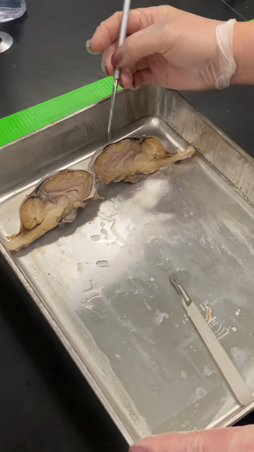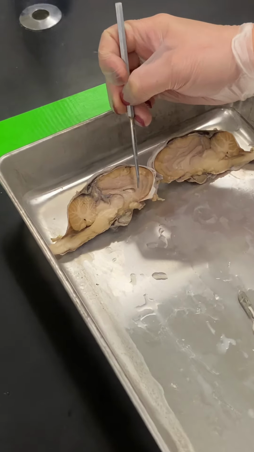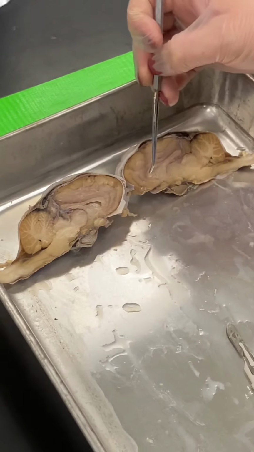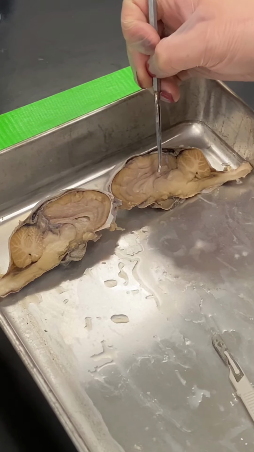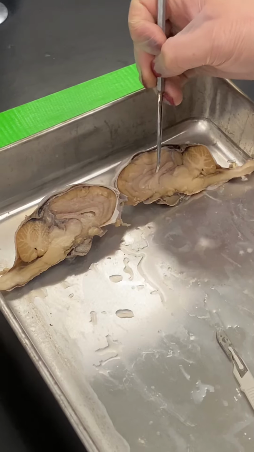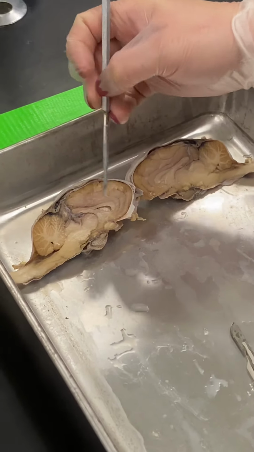The corpus callosum is the easiest to identify. It's this solid tissue line that you see here, and I see it over here in this one as well. The corpus callosum is going to connect the left and right hemispheres of the brain to allow the left and right side of the body to coordinate.